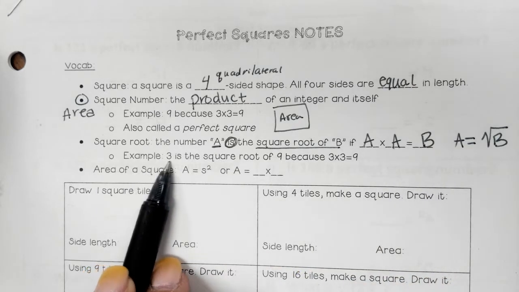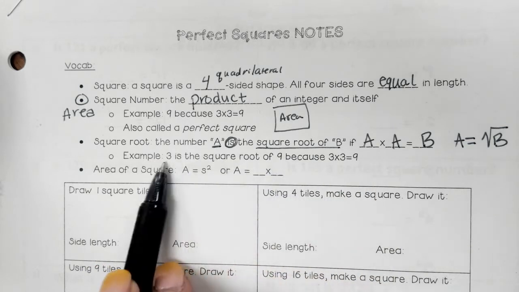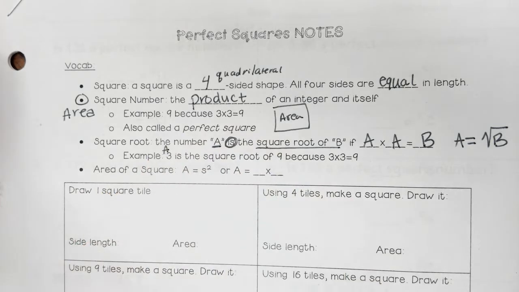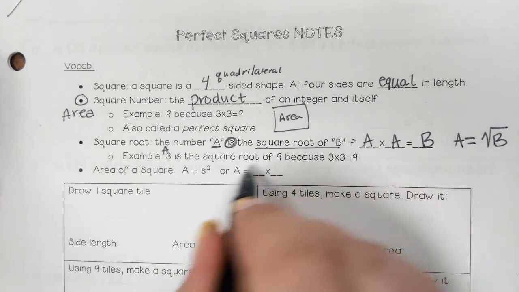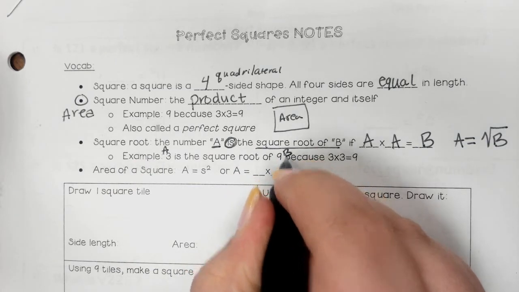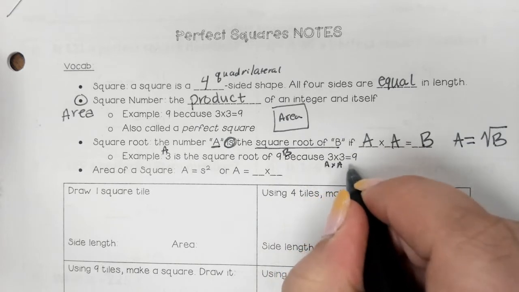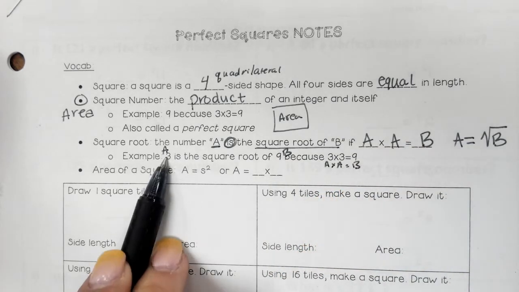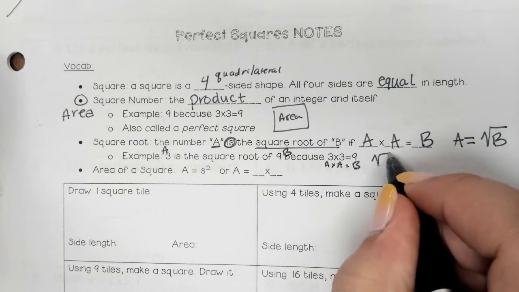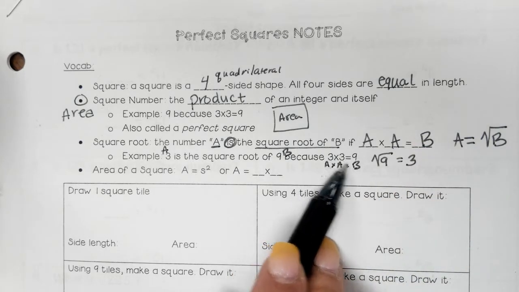So looking at my example here, this says 3 is the square root of 9 because 3 times 3 equals 9. 3 is in place of a, so I'm saying that 3 would be the a in that little problem. And the square root of 9 is the square root of b, so 9 would be b in that problem. So then we have a times a equals b. 3 times 3 equals 9. So this is really saying that the square root of 9 is equal to 3 because 3 times 3 is 9.